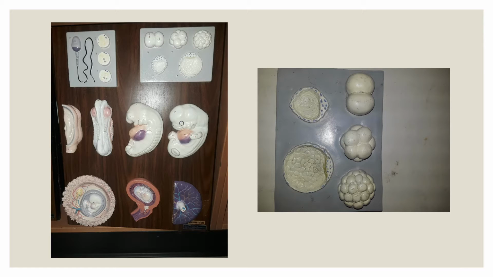So when the sperm does meet the egg, meet the ovum, which is a secondary oocyte, by the way, then the ovum will finish the second meiosis, and it'll throw off another polar body.